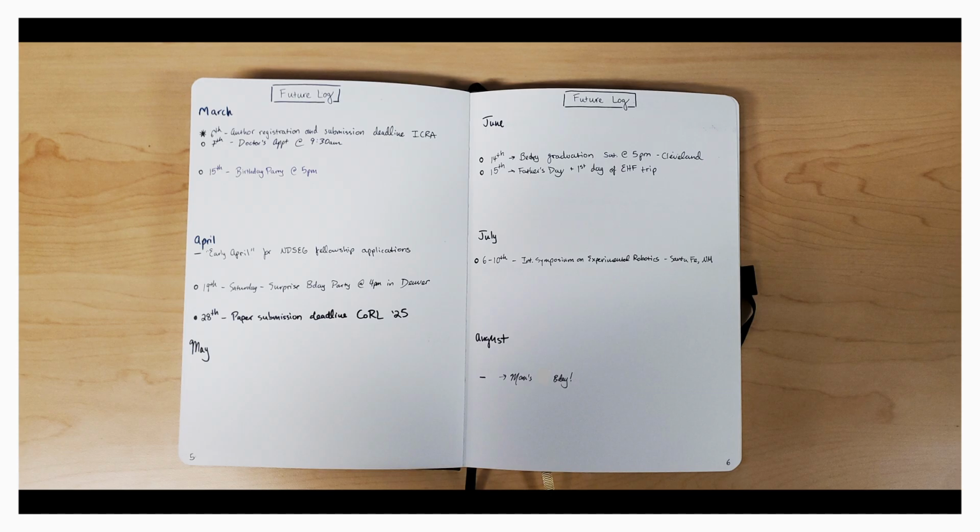Okay, so this is my future log. Normally this would start in February, but as I mentioned before, I started this journal in February. So March is actually the first month that is in my future log. The next page, pages 7 and 8, have the remaining months of the year. And this is working out pretty well.